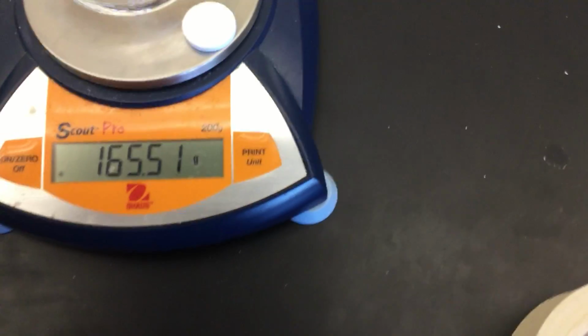Let's go ahead and record that: 165.51 grams. Okay, 165.51. What I'm going to do is go ahead and drop this tablet in.